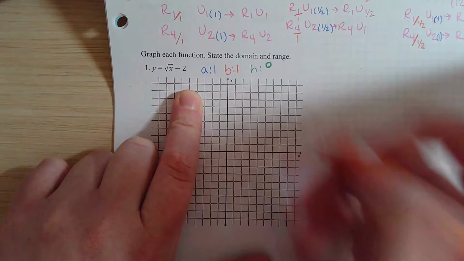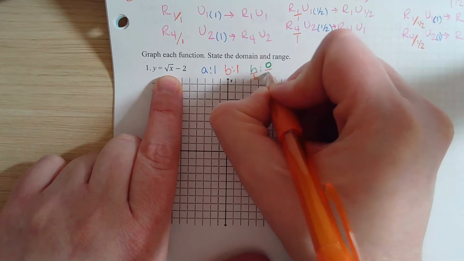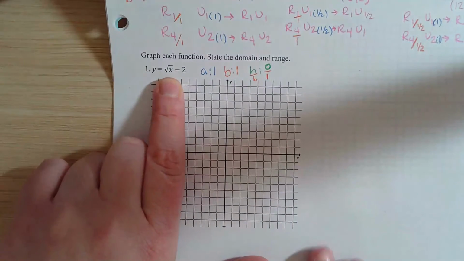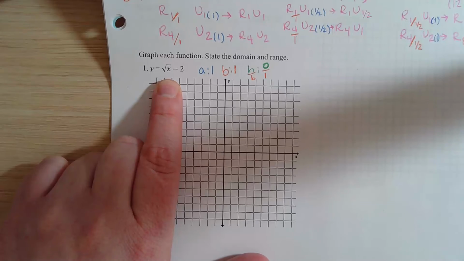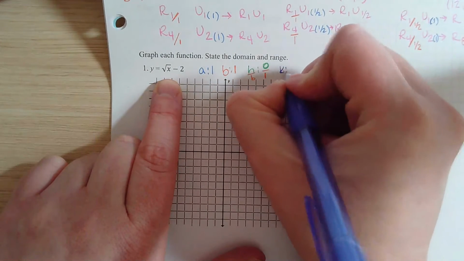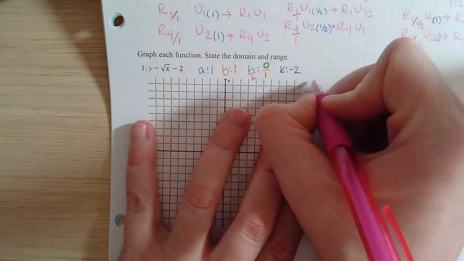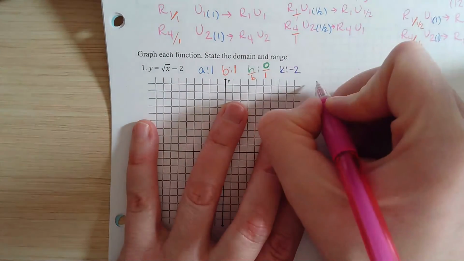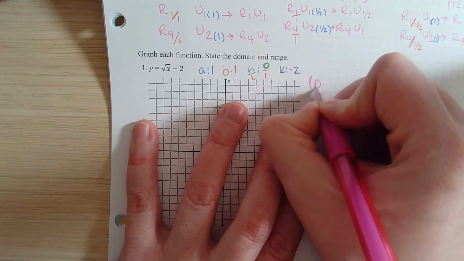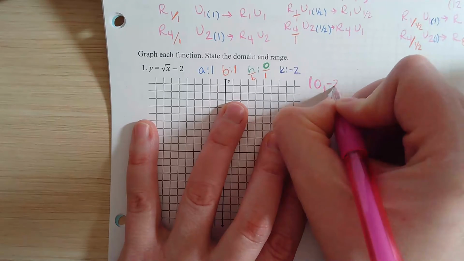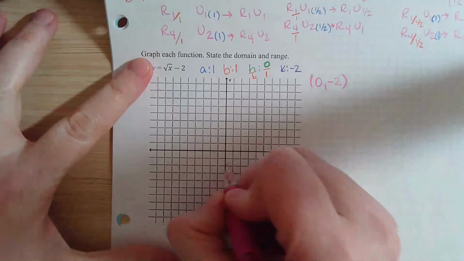Now I have to divide H by B because we have a B transformation happening. This has never affected us before because they've always been 1, but I want to make sure that we see that. And then I have a K value of -2. So my vertex, or my starting point of my graph, point of entrance, is going to be 0, -2. Okay, so I'm going to plot that point first. I'm going to come to 0 and then go down to 2.